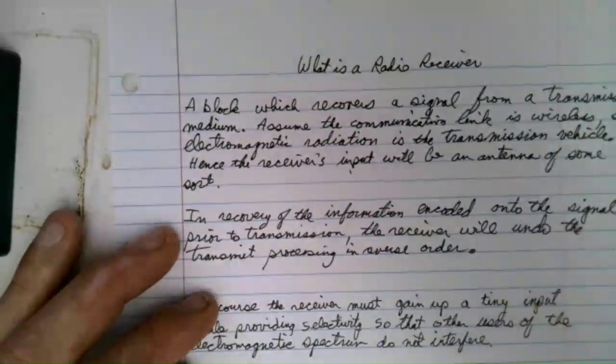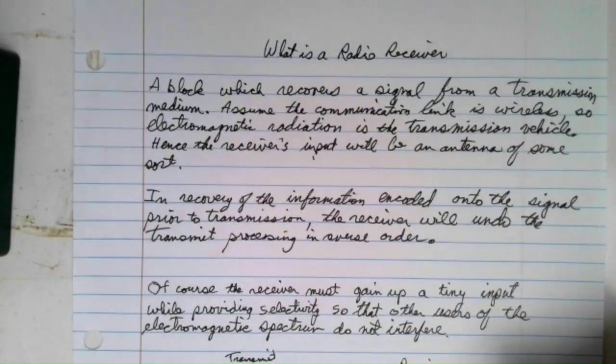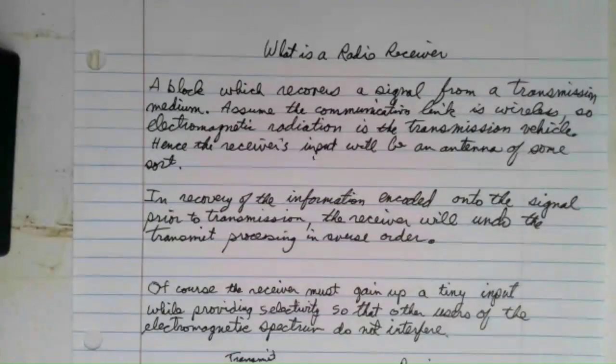Let's talk about what a radio receiver is. Now we're going to differentiate. If you look up receiver in the dictionary, there are all kinds of different receivers: part of the trailer hitch on your truck, or in a financial business sense, if someone goes bankrupt, the court will appoint a receiver, I believe. But we're talking about a radio receiver here, for information transfer purposes.